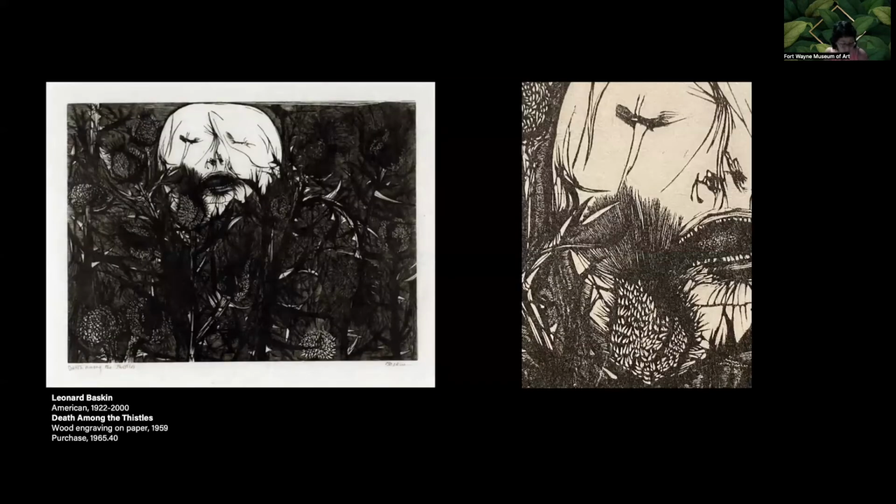Leonard Baskin was a sculptor and printmaker, notably known for his life-size woodcuts and book illustrations. He appreciated the immediacy in printmaking over painting. The museum owns two prints by Baskin, and both are wood engravings. We can see the degree of fine detail he was able to achieve in the bristle-like tops of the thistle plant, set against the delicate features of the full moon.